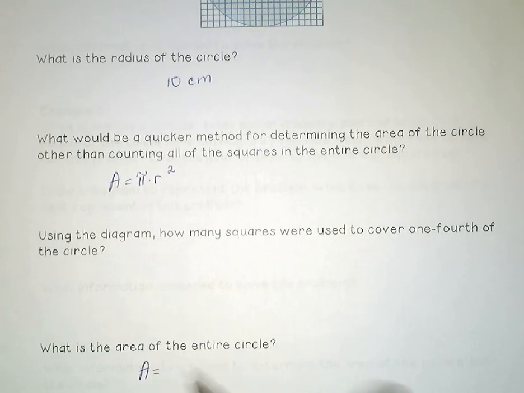Area equals pi, which is 3.14, times, and we are multiplying radius, which is 10, by another radius, which is 10, right? Or I'll write it here: area equals 3.14 times 10 squared, right?